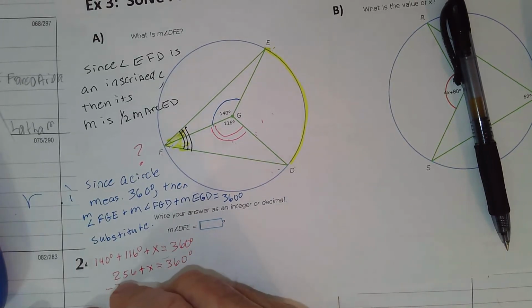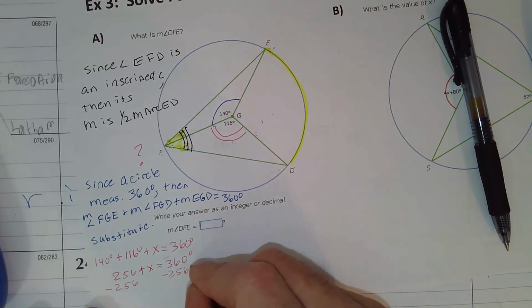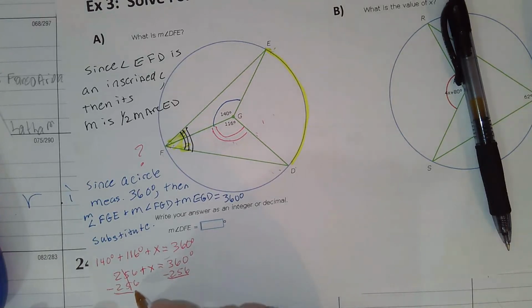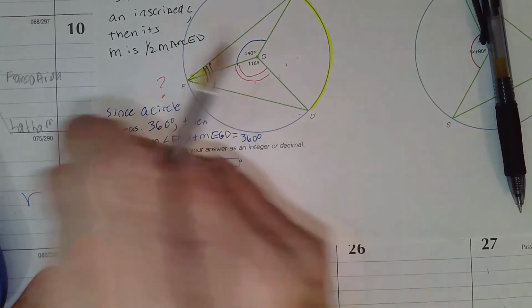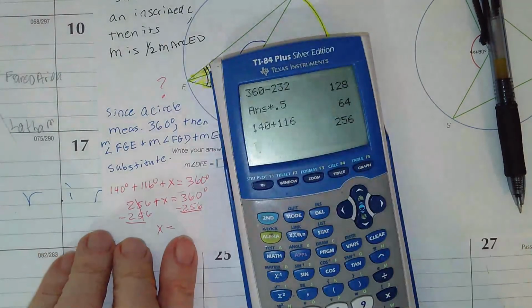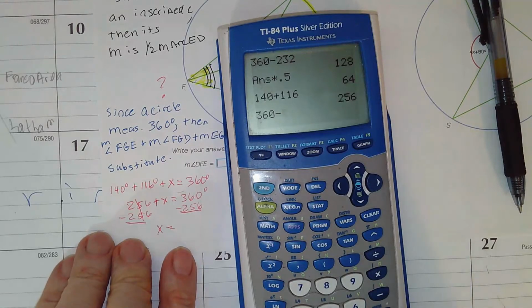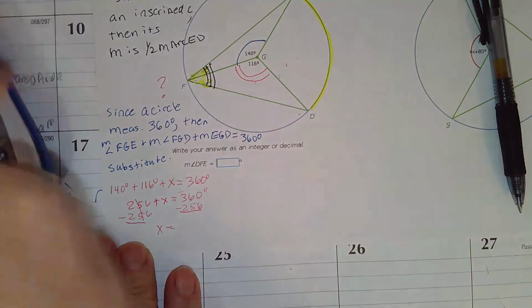So subtract 256 from both sides. This is real simple algebra, obviously. The 256 and the negative 256 cancel, so you get x equals, and then if I take 360 minus 256, I get 104 degrees.